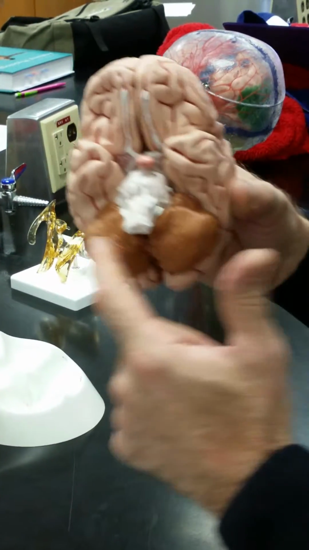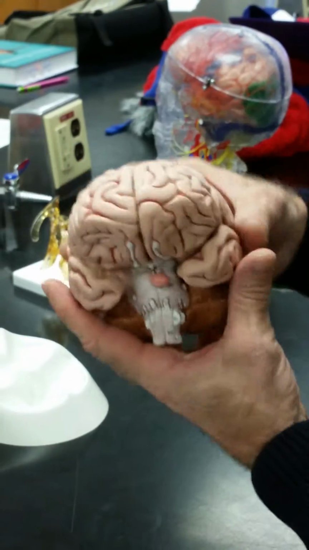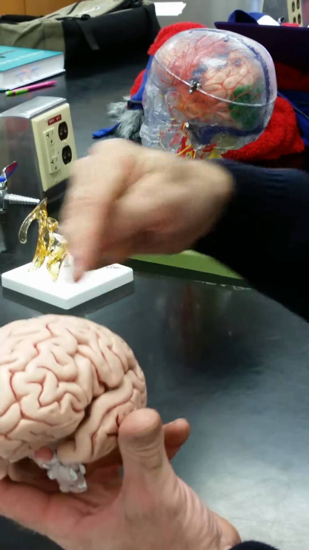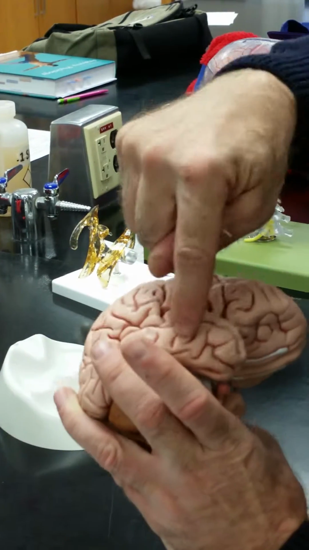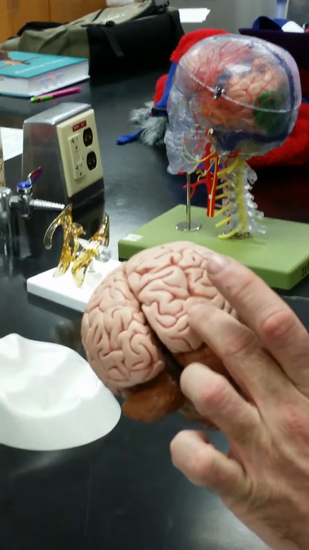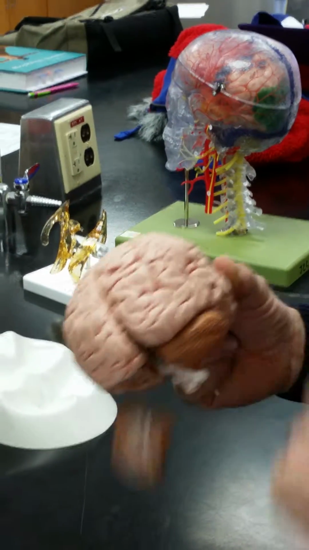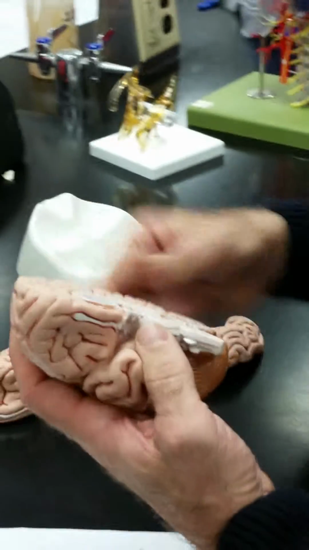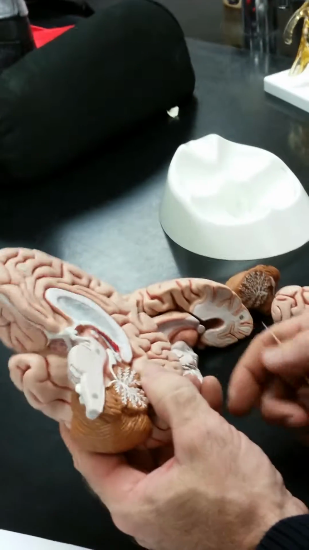You have the cerebellum here and here. And then you have the lobes of the cerebral cortex. Frontal lobe, parietal lobe, temporal, occipital. And then we open it up, we look at some of the insides of the brain. So let's get started. Let's open this up like this. And now you're looking at half of the brain, one hemisphere.